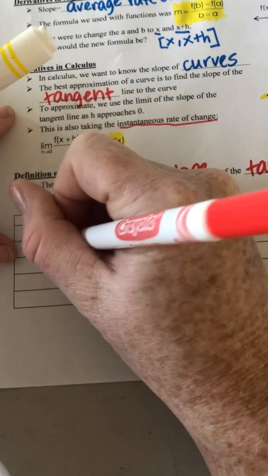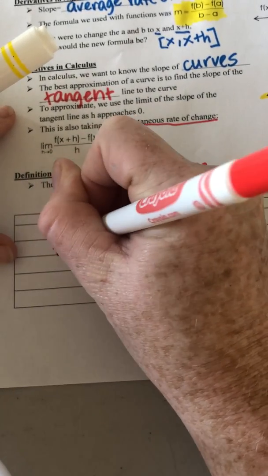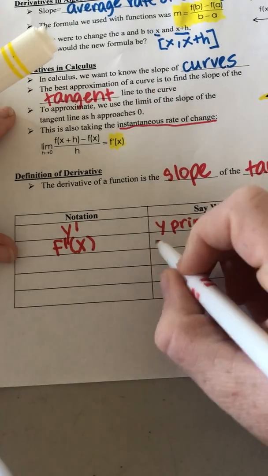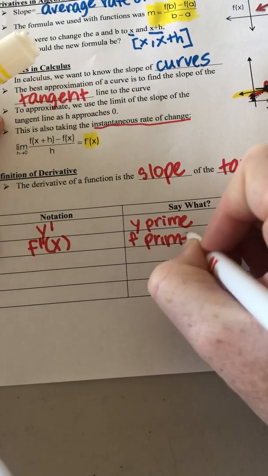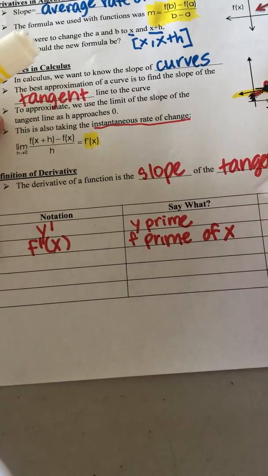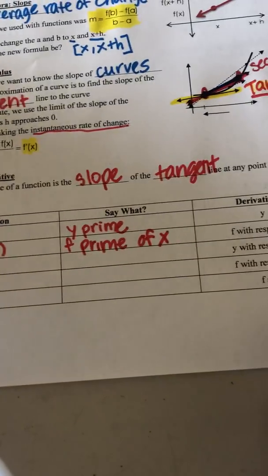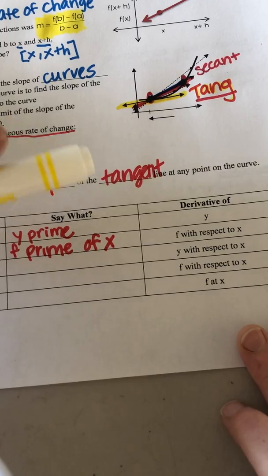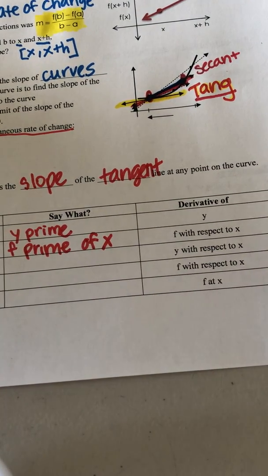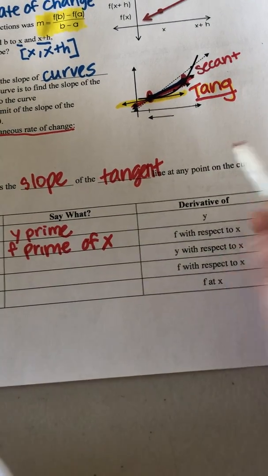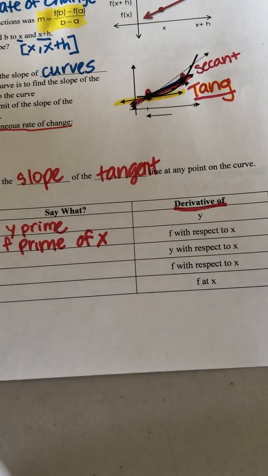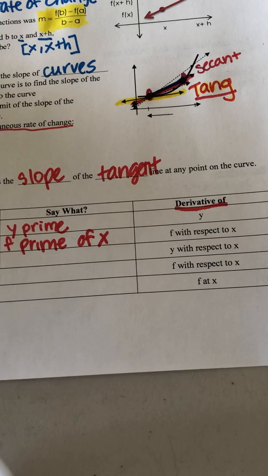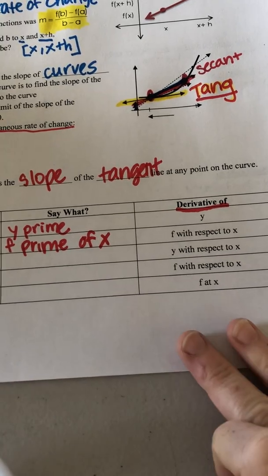Next, this is probably what you'll see the most, f prime of x. So how do we say that? F prime of x. That means the derivative of f with respect to x. But really, guys, these are asking the same thing. It's just a derivative of, depending on what you're given, something a little different, but you're still going to do the same process, okay?